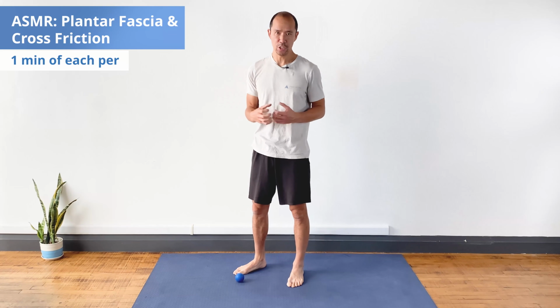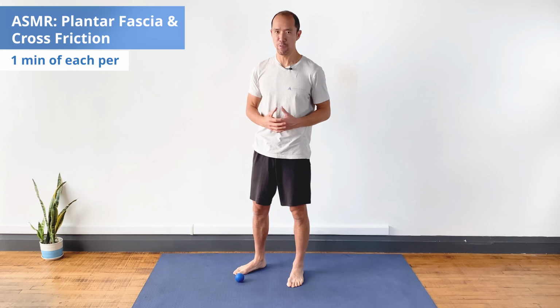What we're doing here is we're mobilizing the tissues and decreasing the tension on the site of injury, on the site of pain. That decreased tension is going to help to relieve the pain.